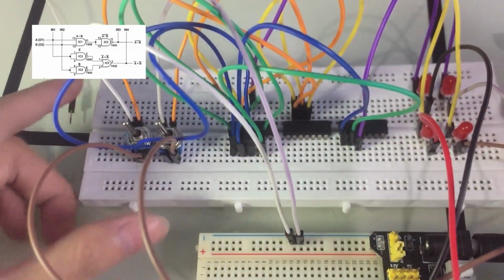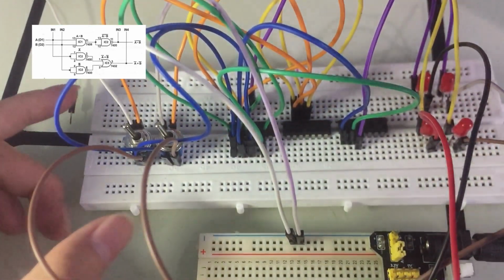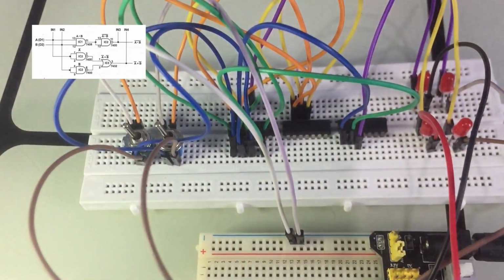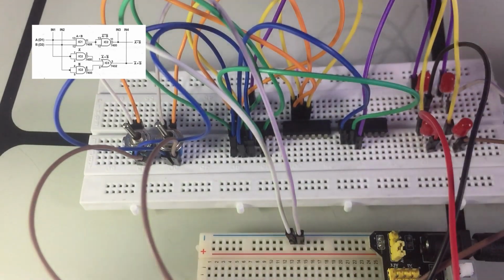So for our last step, each of our 14 pin of our IC is connected to the positive side.